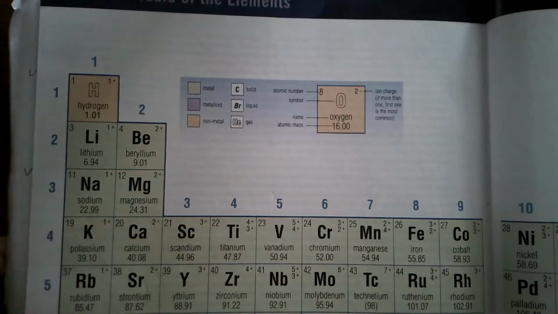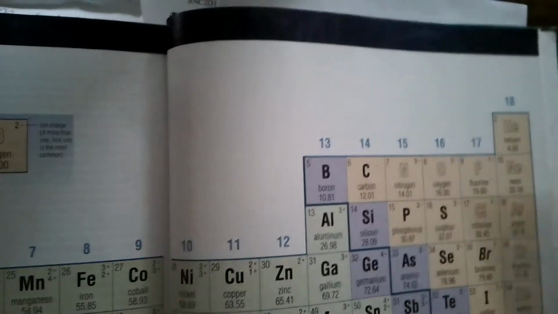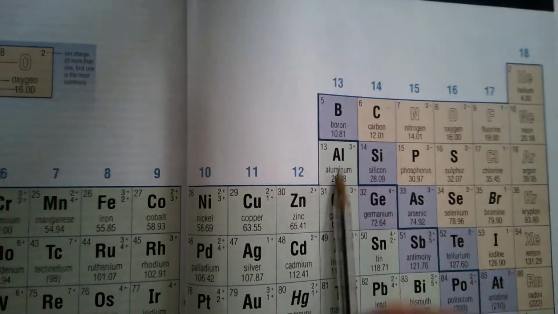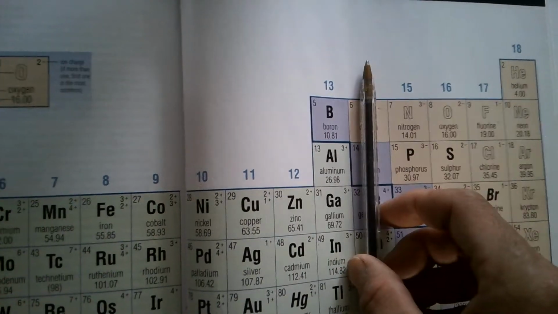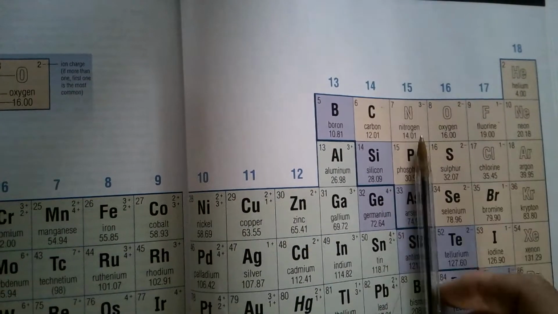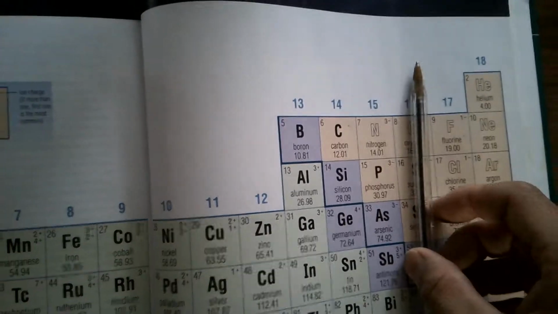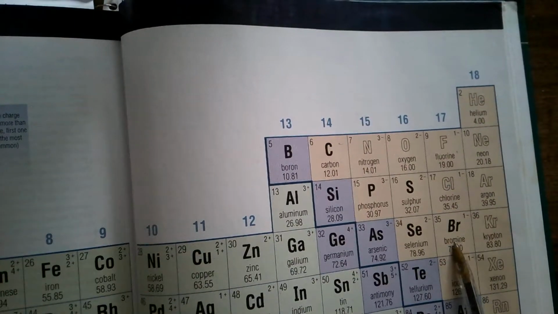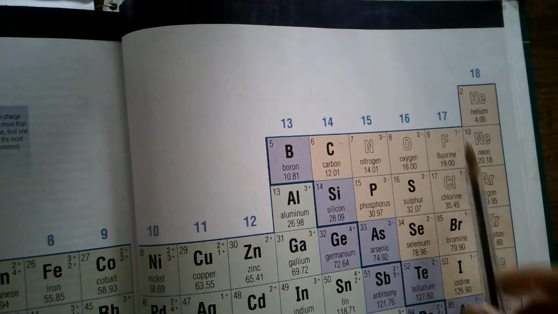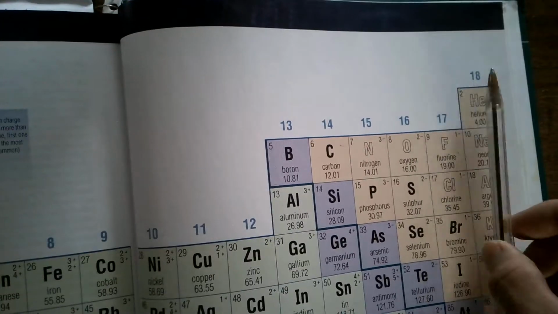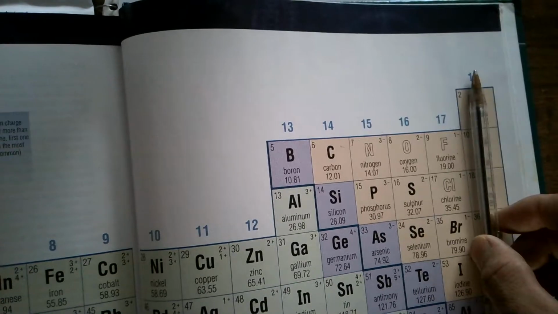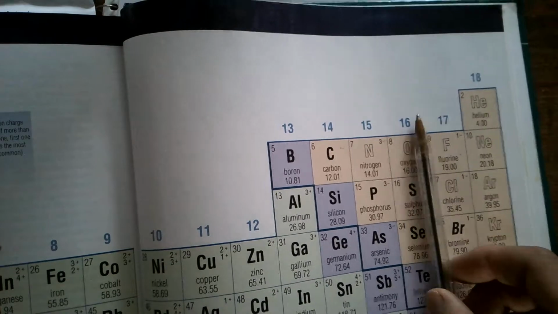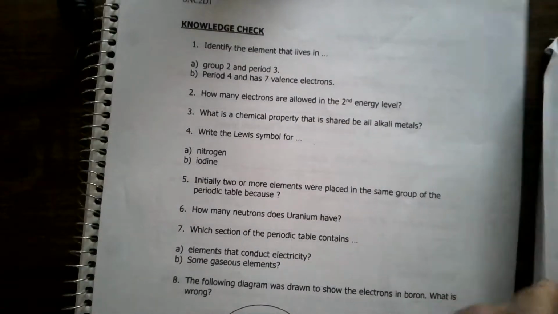We don't usually do Bohr-Rutherfords or Lewis dot for them because there's tricks to them, right? But here, these guys end up having 3. These guys have 4 valence electrons. These guys have 5. These guys have 6. These guys have 7. And then, for the one that's in period 4, that's bromine. Okay? Remember, these are families too, right? And their families are based on similar characteristics, and it's their valence electrons that give them those similar characteristics.